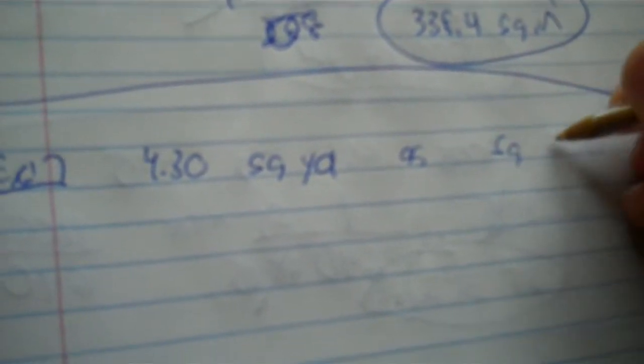Okay, example 7. 4.30 square yards as square feet.